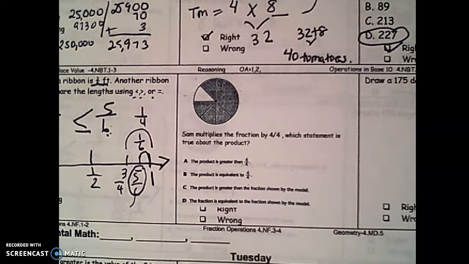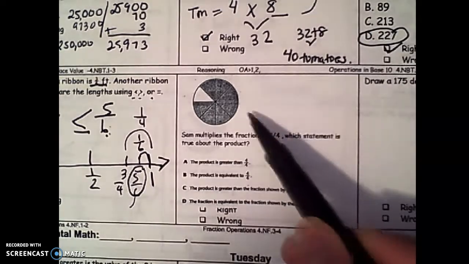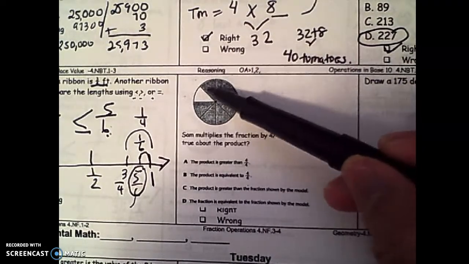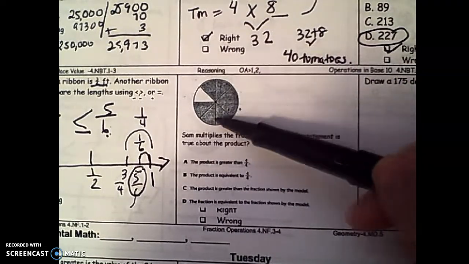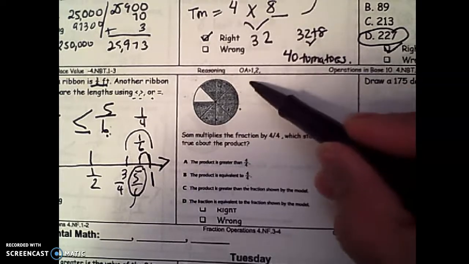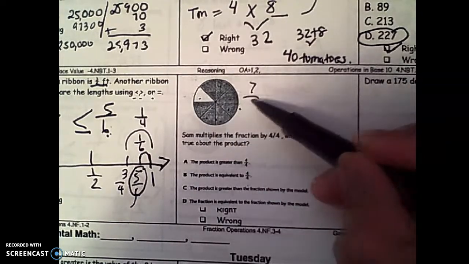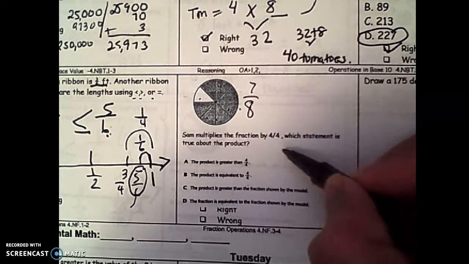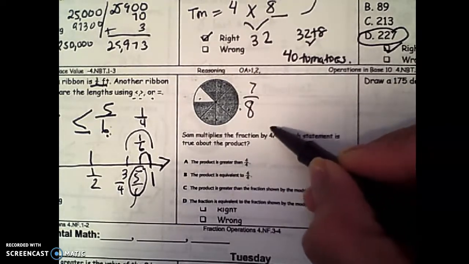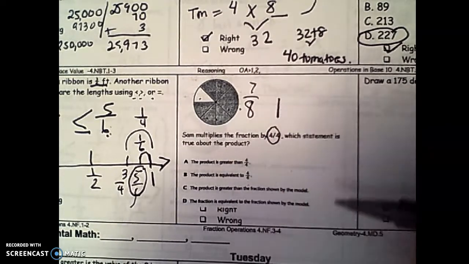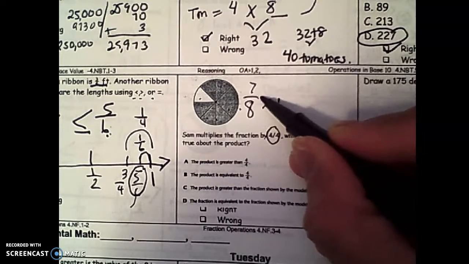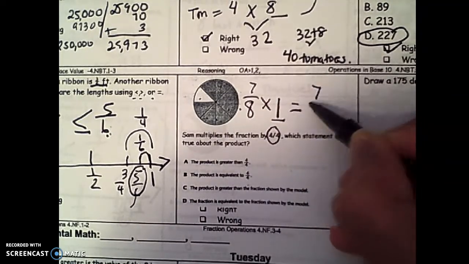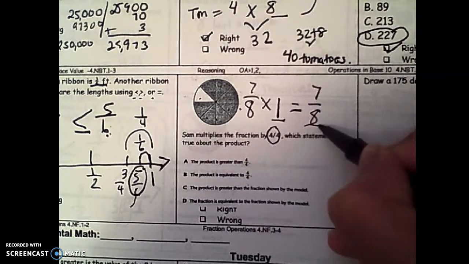Okay, so Sam multiplies a fraction. So they must be talking about this fraction. Let's find out what this fraction is. We have 1, 2, 3, 4, 5, 6, 7 parts shaded out of 8 parts. 7 out of 8. So we're taking this 7 out of 8 and we're multiplying it by 4/4. Well, I know that 4/4 is equal to 1. So if I take 7/8 and I multiply it by 1, anything multiplied by 1 is that number itself, that factor itself. So I'm still going to get 7/8.